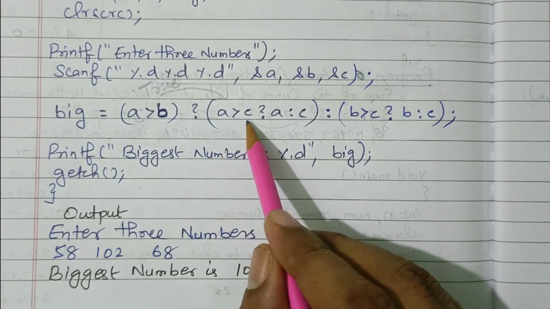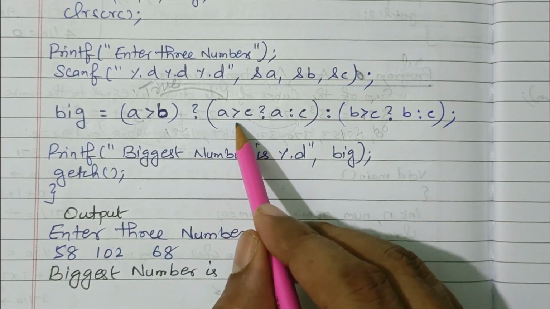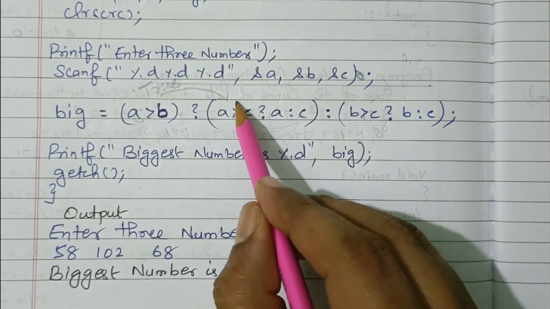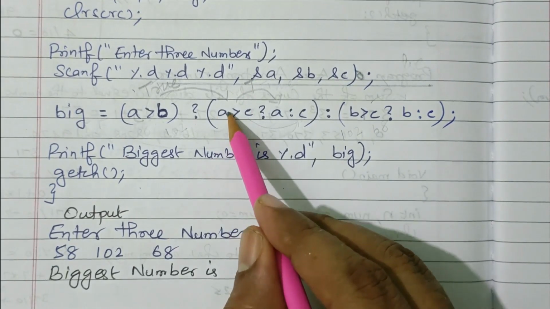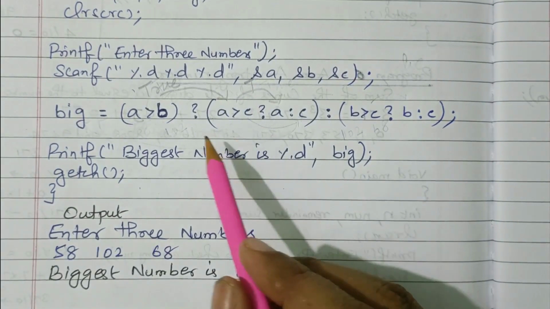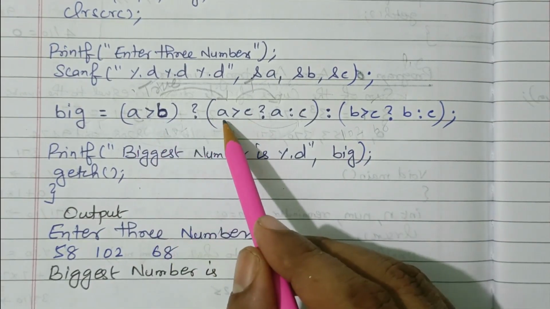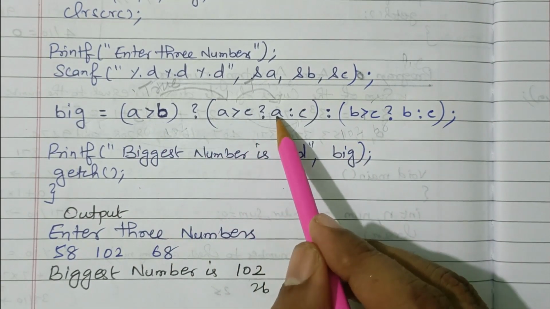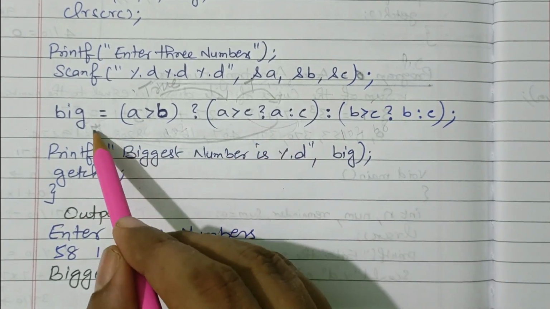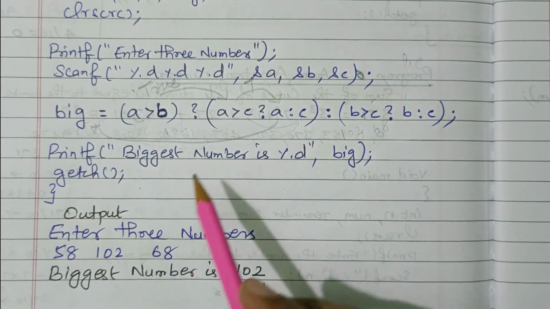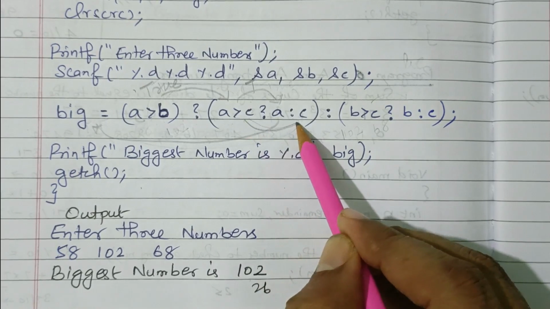Then A should be verified with C. So this value is also true. A is greater than C is true, which means it will go to this statement. True for true value. What is the meaning? A is bigger than C also. So both are true, meaning A is greater than B as well as A is greater than C, so that we can store A as the biggest variable. Automatically A will be stored in big. Right.